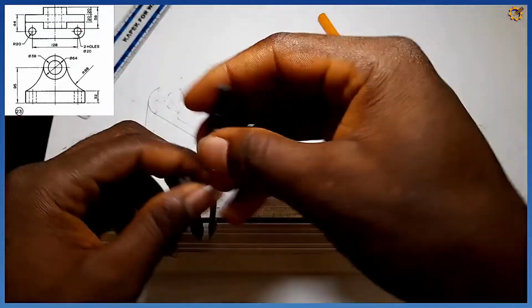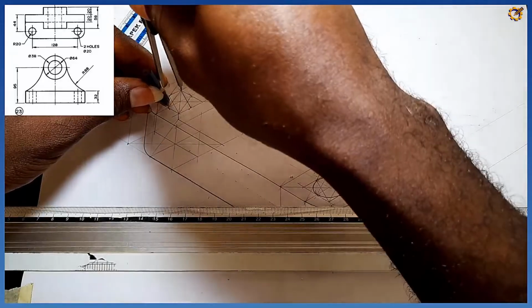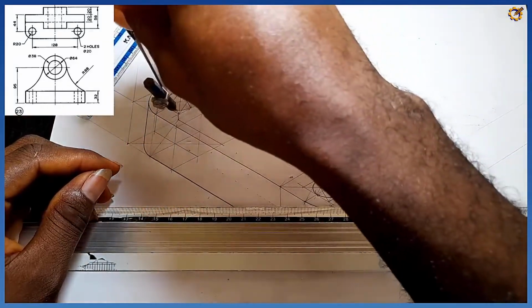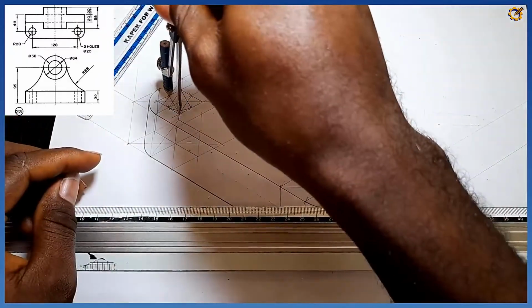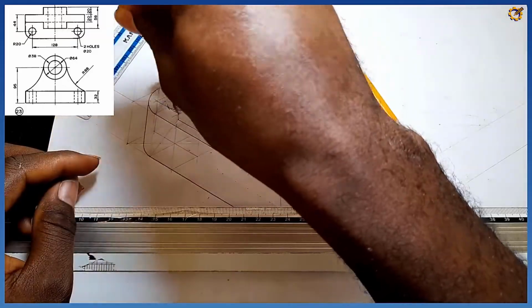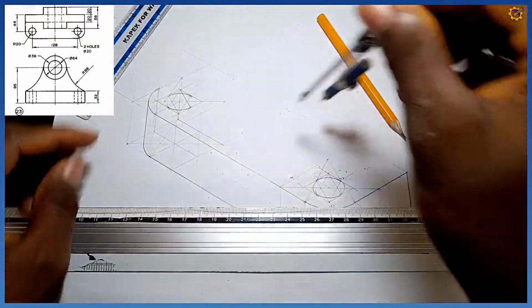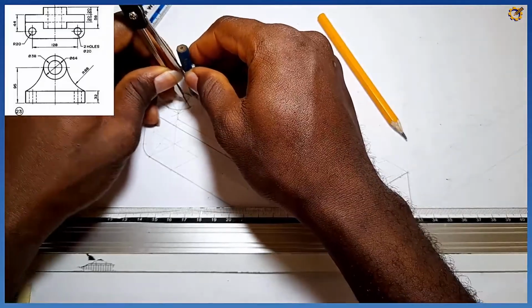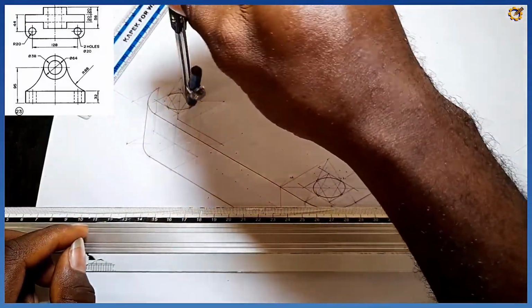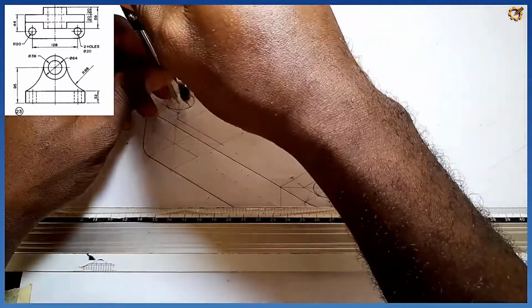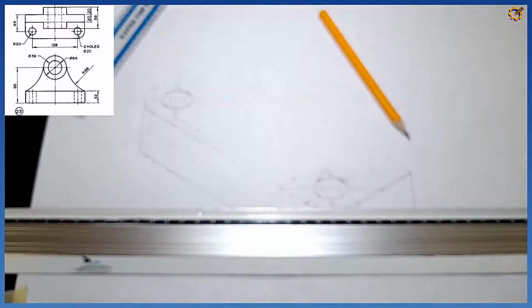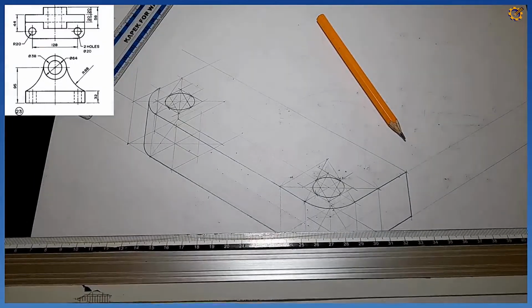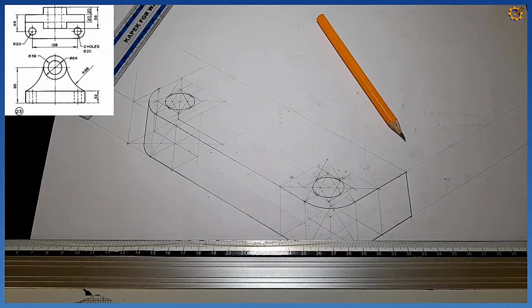So then picking up my compass, standing right here, I draw boldly. Then standing right here, I draw boldly. Then standing at the intersection here, I draw. And standing at the intersection here, I draw. So that is it on the screen right there. I think we are making waves. We are moving forward little by little.